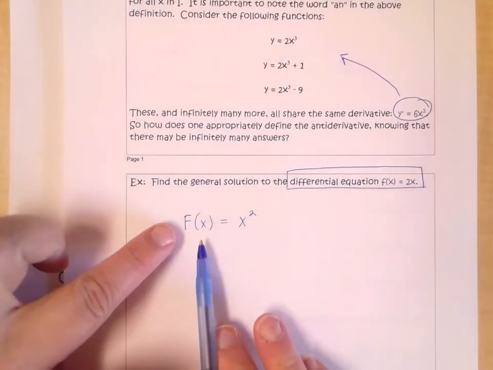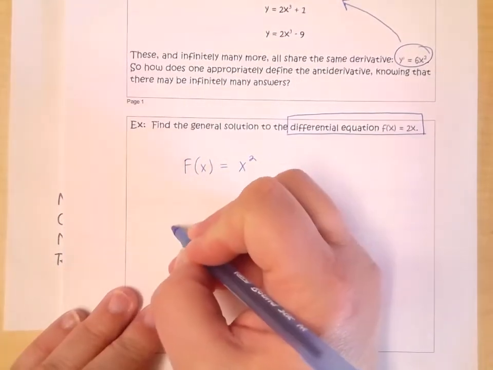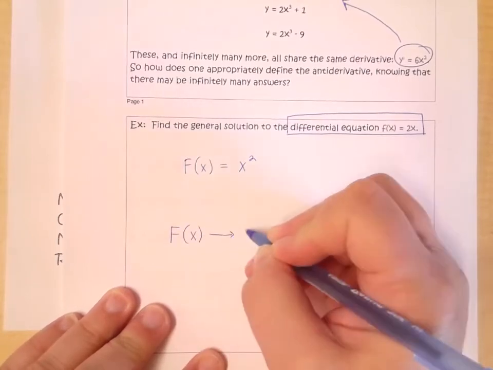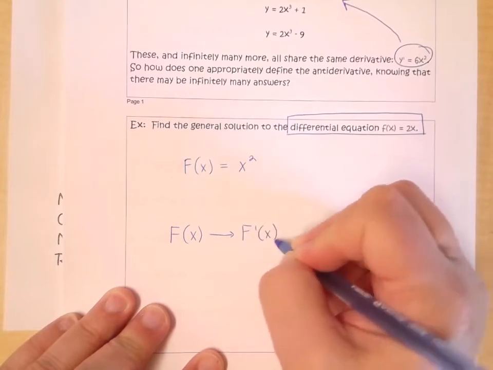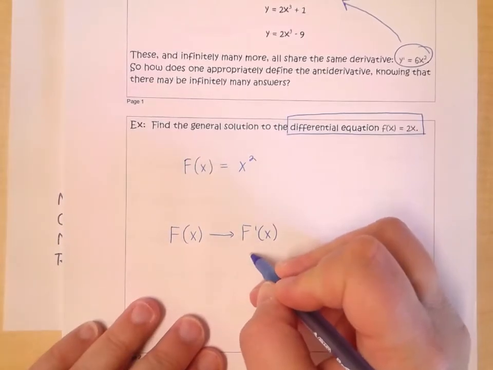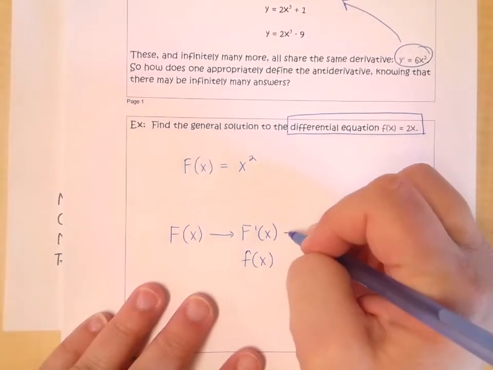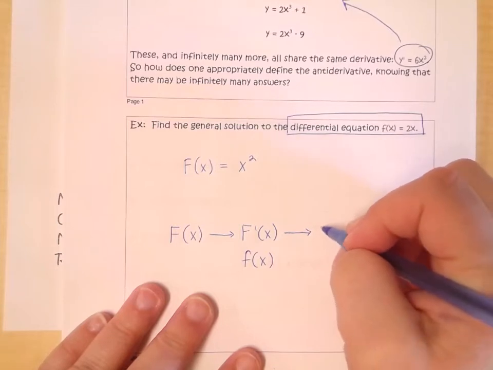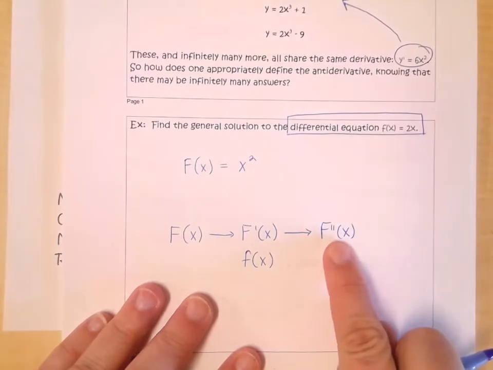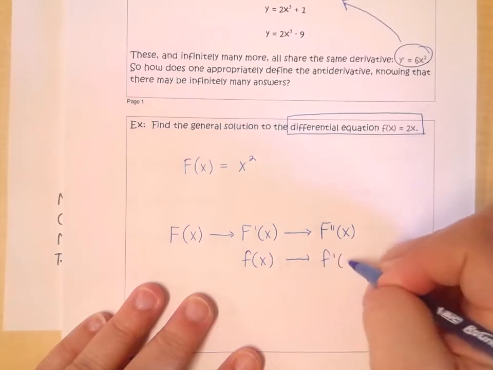Here's why I'm using capital F of x. Okay, little lesson within a lesson. If I have capital F of x, its derivative might be denoted with a prime, F prime of x, or it might be the lowercase version of itself. If I take the derivative of that, I can either write it as the second derivative of the capital letter, or I can write it as the first derivative of the lowercase letter.